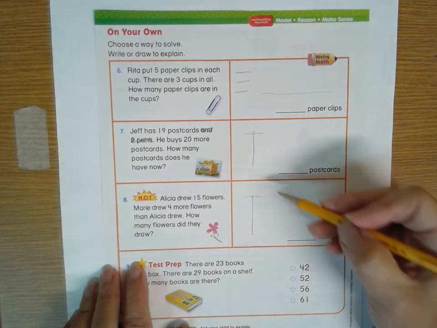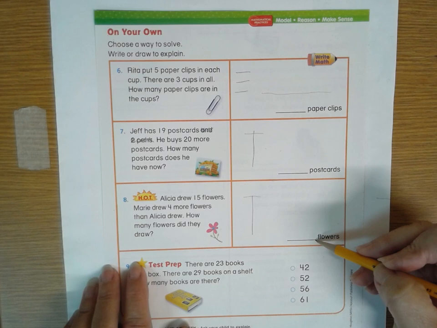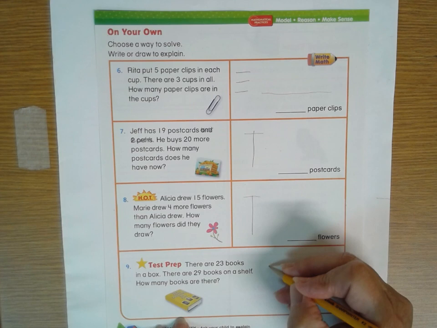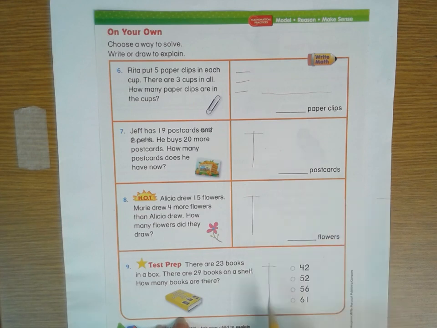Number 9, there are 23 books in a box. There are 29 books on a shelf. How many books are there? So again, you're going to make a T here. And you have 23 books in a box and 29 books on a shelf. You need to put those numbers in there and then do your addition to get your total. When you have completed all of those, your assignment will be done.